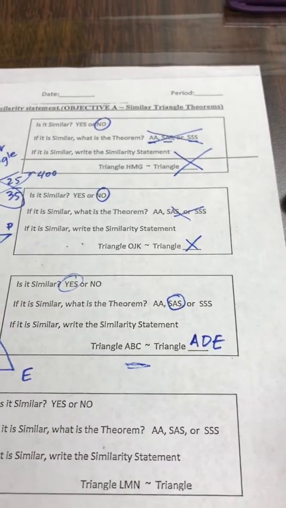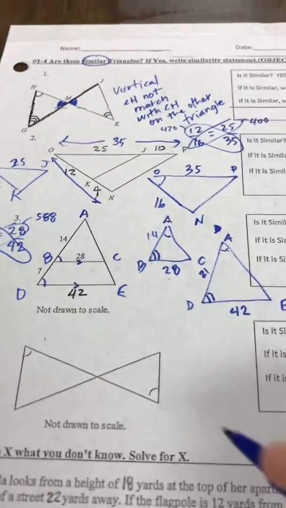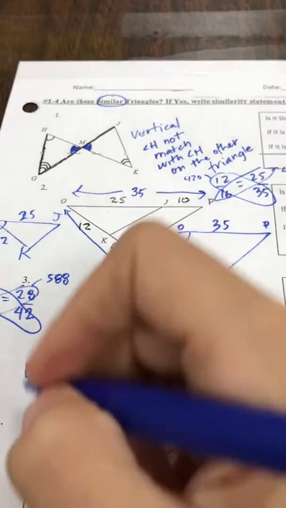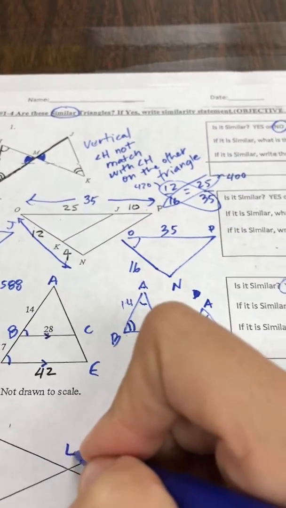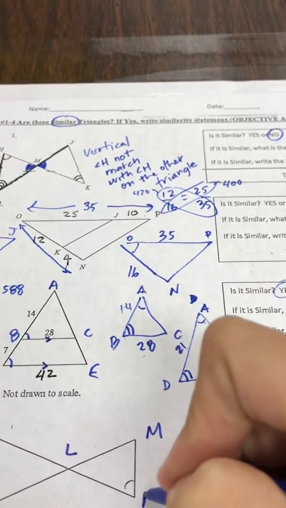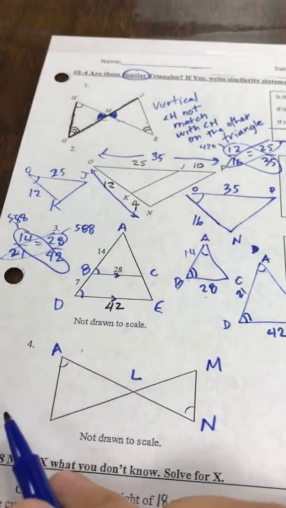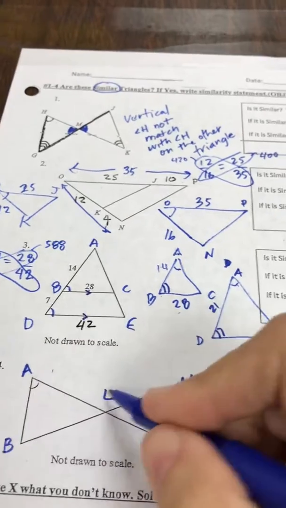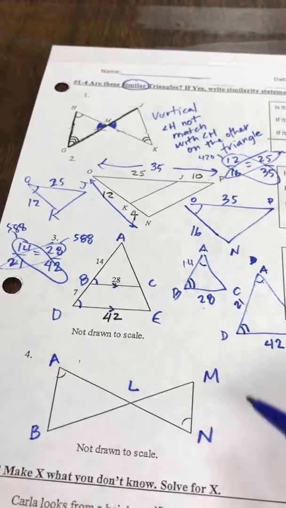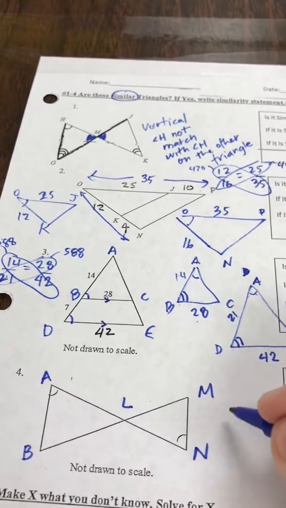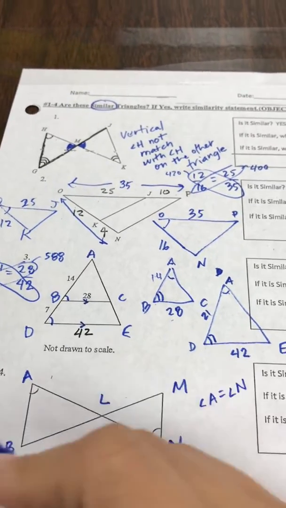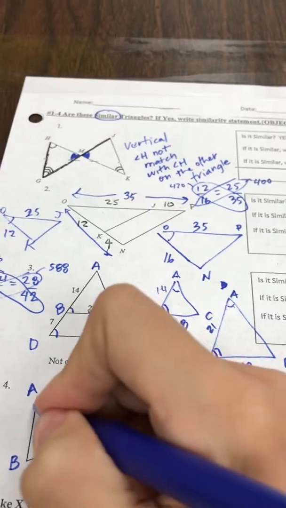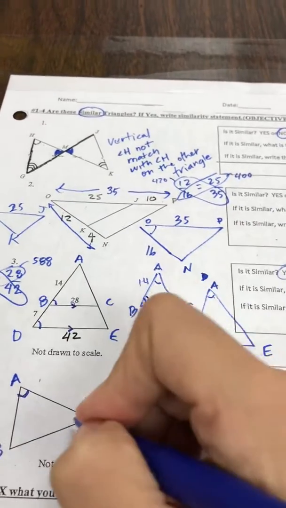Okay, looking good. Last one like this. Ooh, so I got one necklace here. I'm going to name this triangle. Okay, so I'm going to name the triangle ABLMN, all my points. And I noticed that angle A is actually equal to angle N because they both have one necklace. So that's one matching pair I have between the mom and the baby.